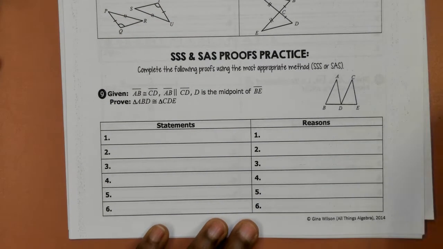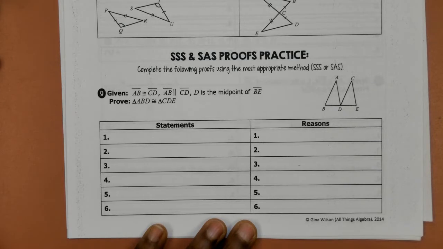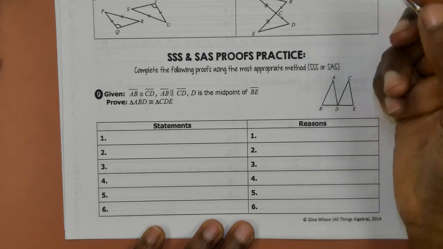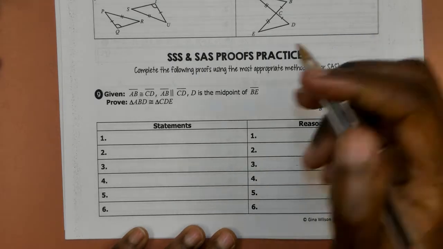Okay, and then I'll do number 9. I'm just going to do 2 more. If you need to keep going back through these, keep going back through these, but I'm going to try to go through all of the different reasons you could potentially pick. That way you just need to recognize which one it is on your particular proof.